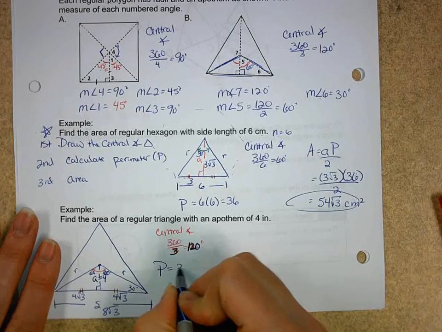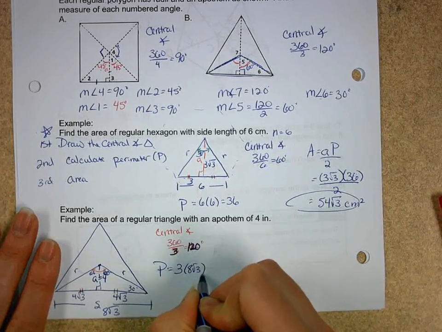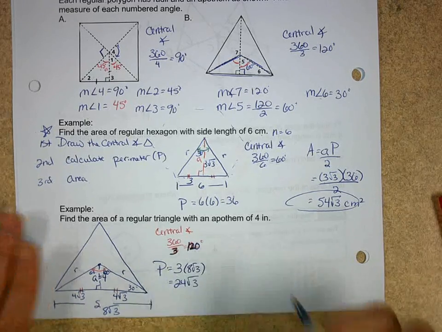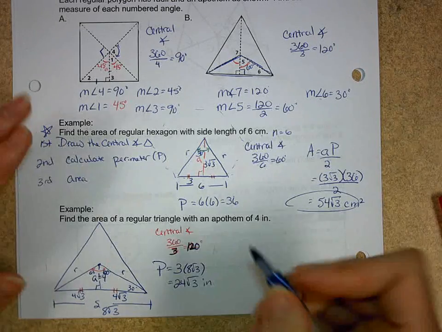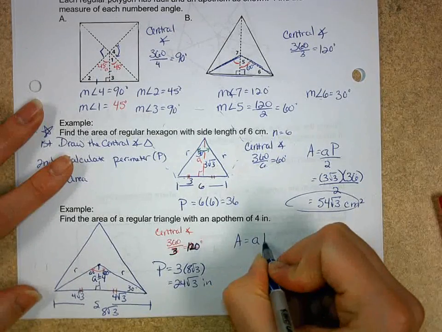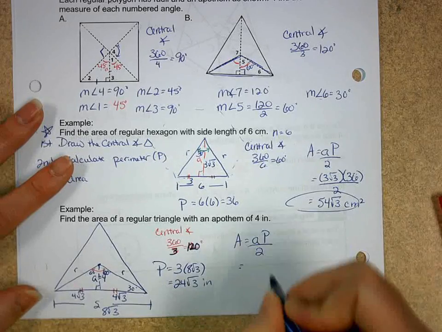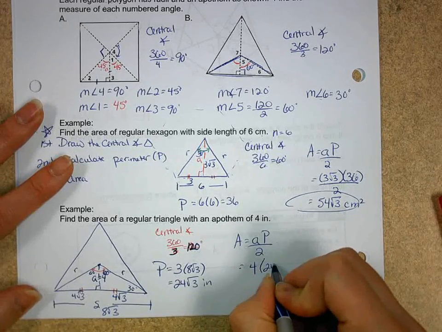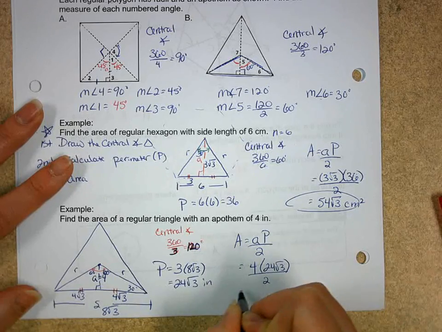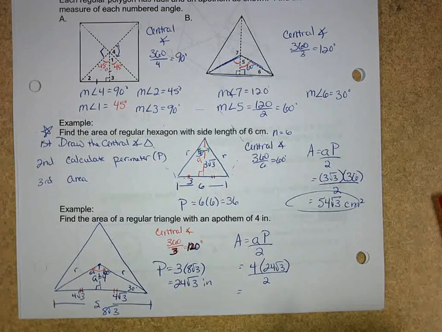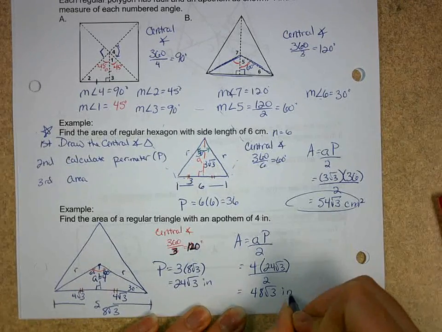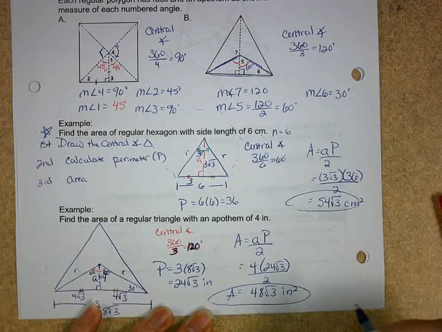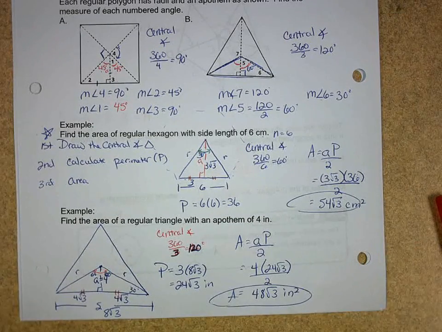So perimeter is 3 sides that are 8 root 3. So that's 24 root 3. And that would be in inches if we were doing perimeter, right? But we're doing area. Area is apothem times perimeter over 2. My apothem is 4. My perimeter is 24 root 3 all over 2. 4 times 24, that gives me 96 divided by 2. That'd be 48 root 3 square inches. And there's your area formula. Make sure you line everything up just like before. All right, we have one more page and a few more examples, and then we'll be done.